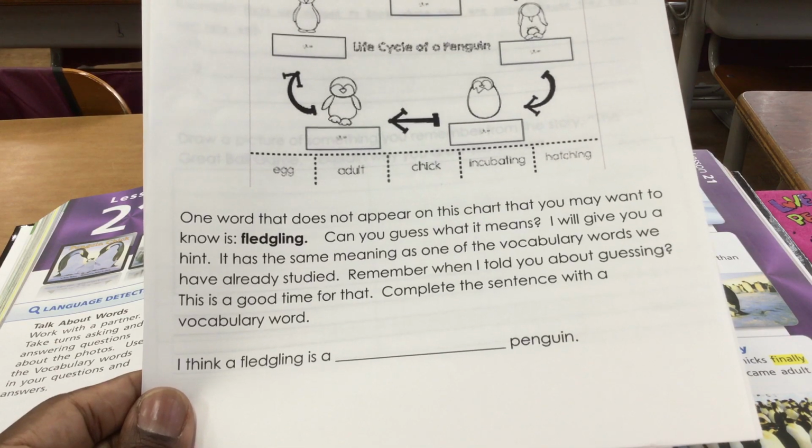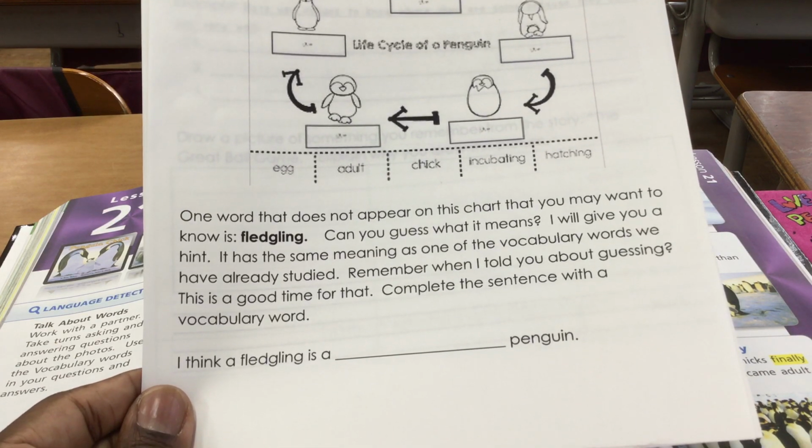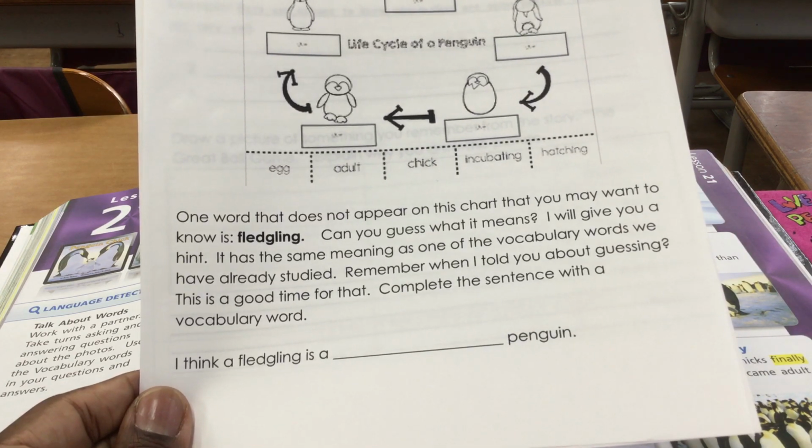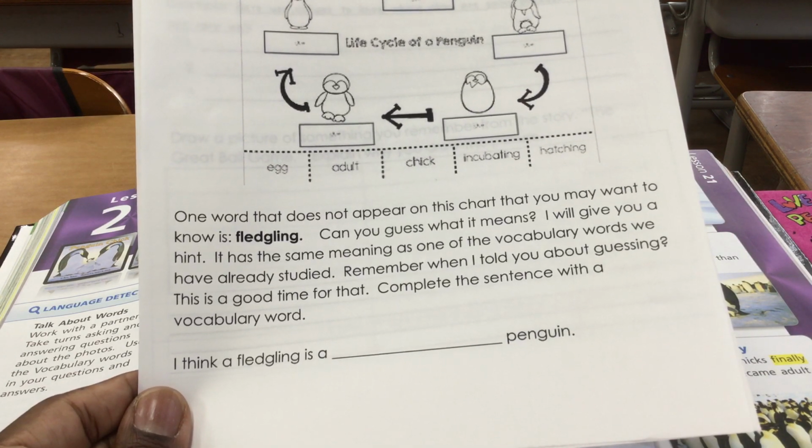Complete the sentence with a vocabulary word. Look at the example here. I think a fledgling is a blank penguin.